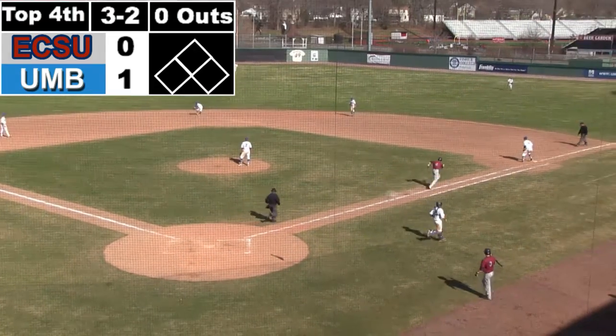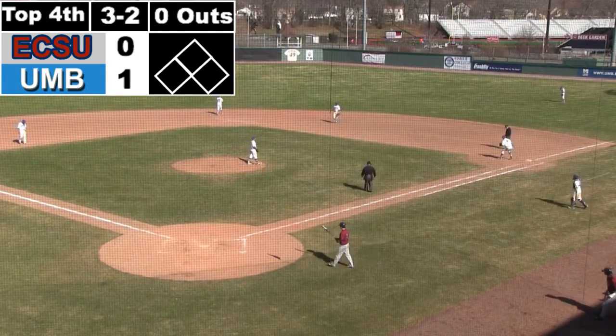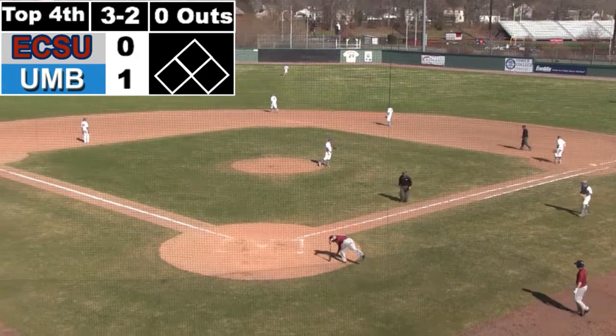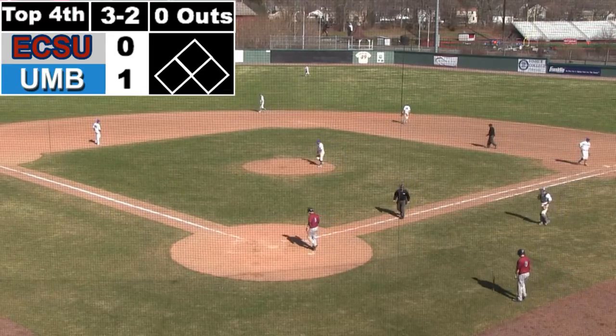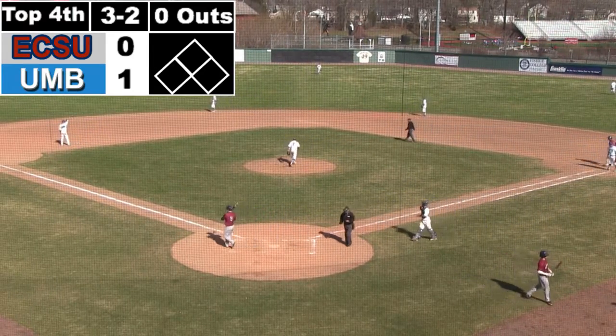Ball hit over to Bouvier, struggles with it to throw across, and it's not in time. That'll go for an E6. Bouvier nearly had enough time even after the bobble, but Scully, running hard the entire way, beats it out. And it's a leadoff base runner for Eastern Connecticut State.